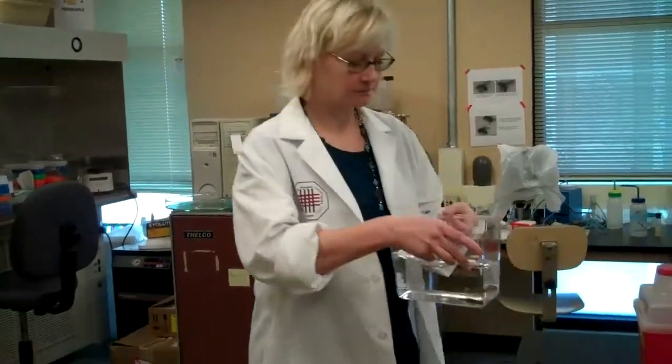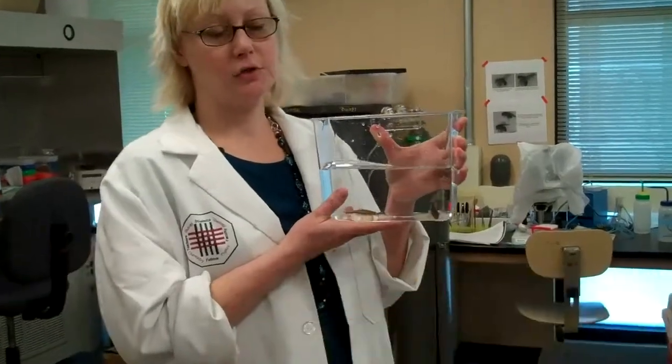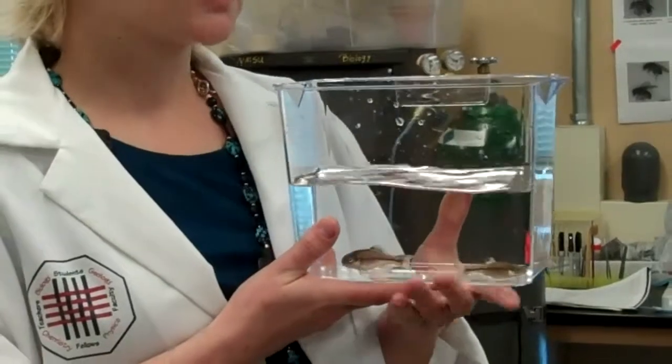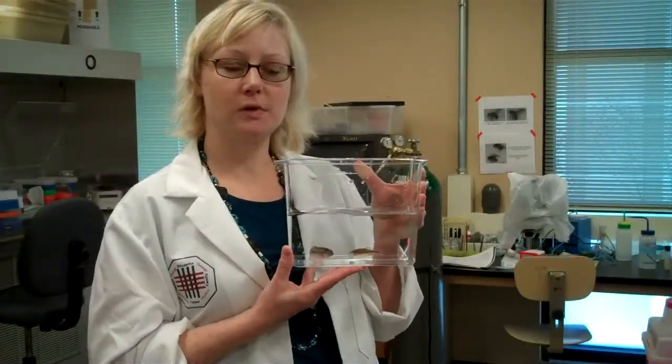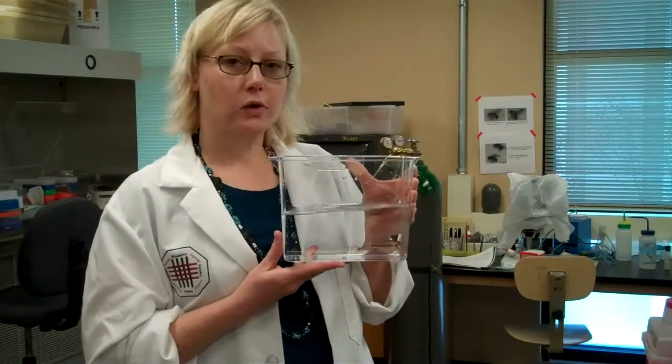One of the organisms that I use is this freshwater minnow, which is native to many streams in North America, especially eastern United States. It's called the fathead. Today I'm going to anesthetize some fish. I'm going to show you some of their features. I'm also going to show you how we collect blood from these organisms.